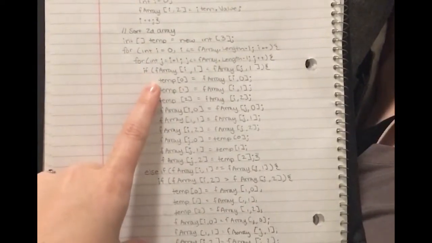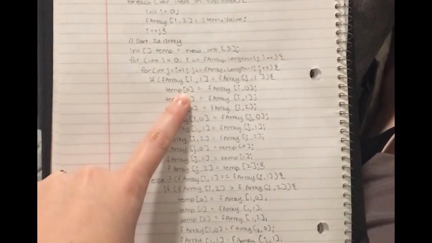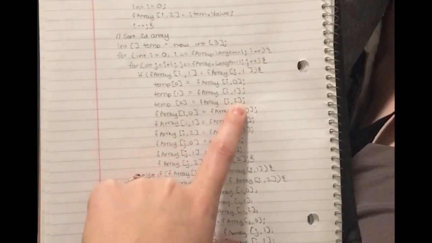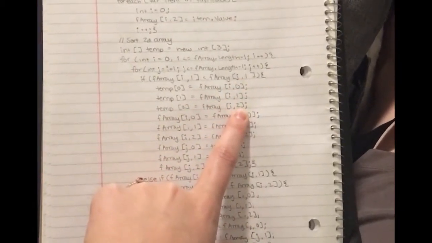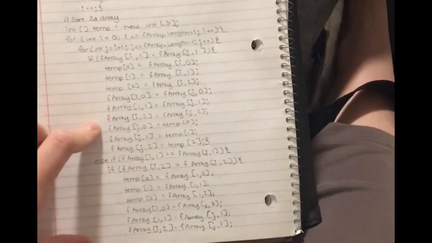And how we're doing that is we're just setting each index of the temporary value equal to the same index. So temporary 0 will then be equal to the number, temporary 1 would be equal to the frequency, and temporary of index 2 would be equal to the first index of the first number. Then we're setting the i's equal to the j's, and then the j's equal to those temporary values.